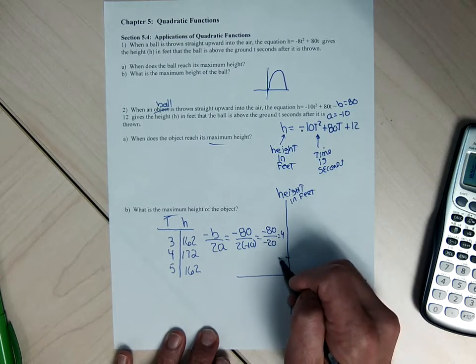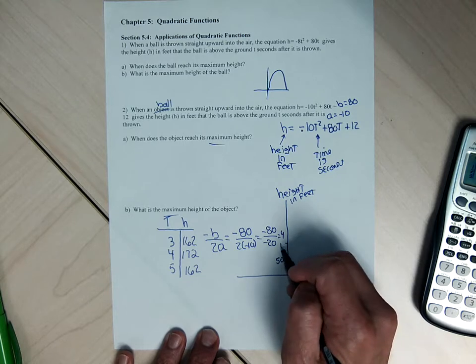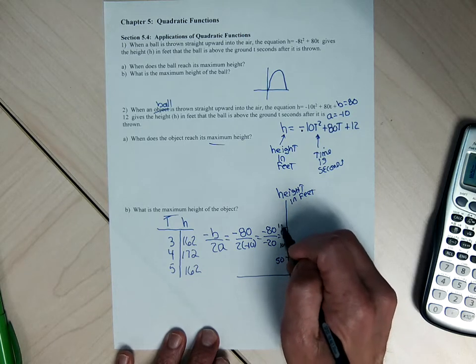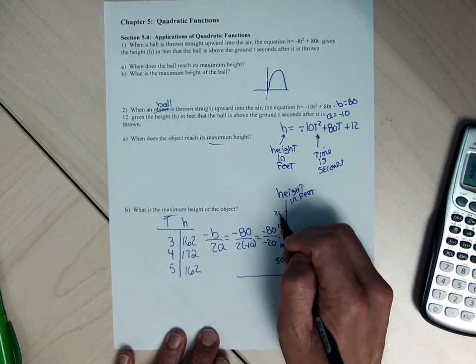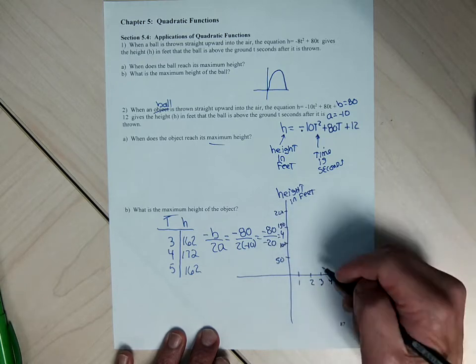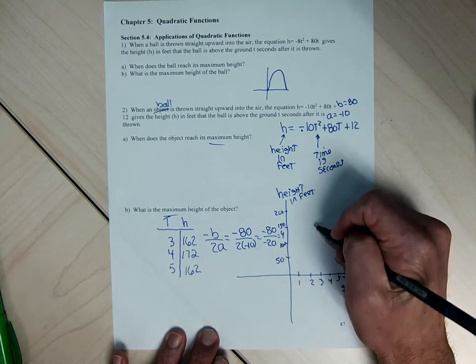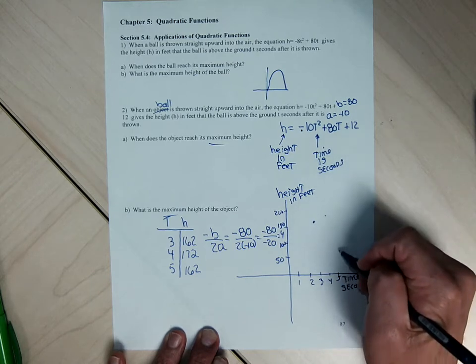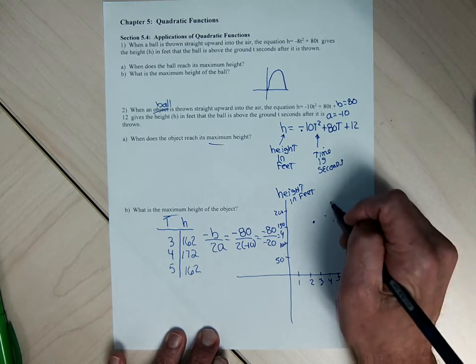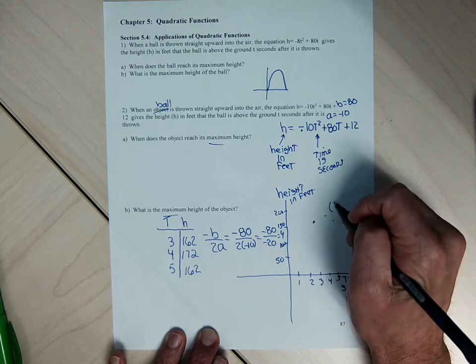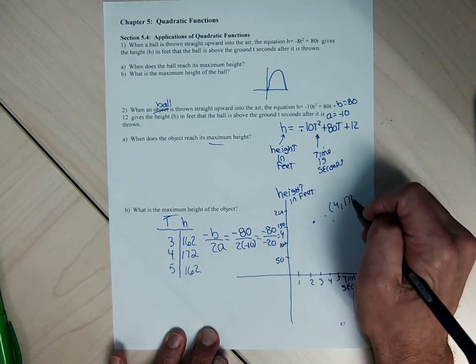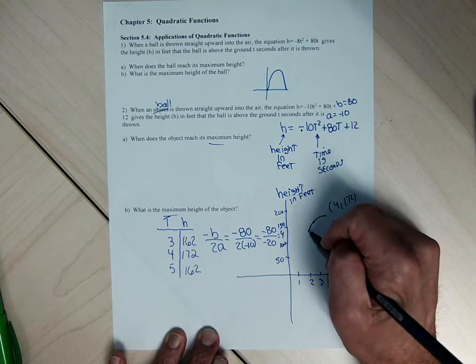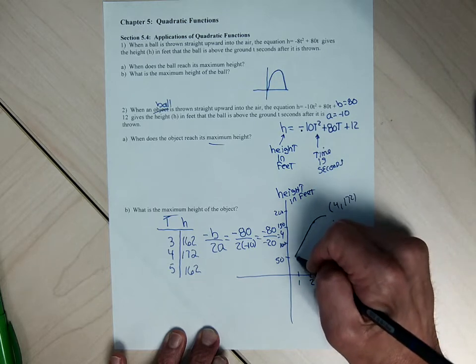So I'm going to go 50, 100, 150, and 200, and just kind of crudely estimate these. So 3, 162, 4, 172, 5, 162. This point right here, this 4, 172, is the big deal. So the ball does something like this.